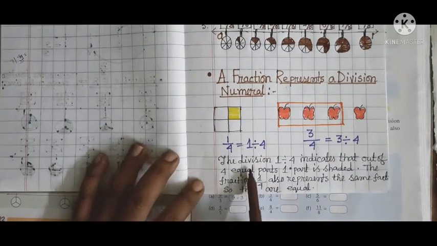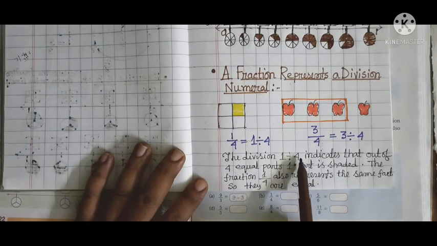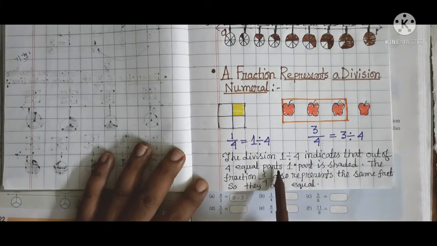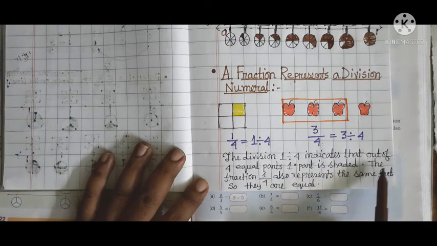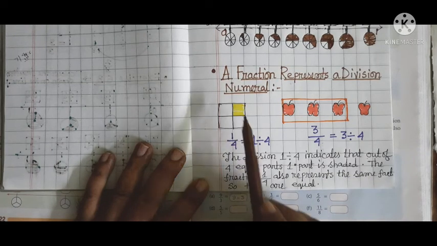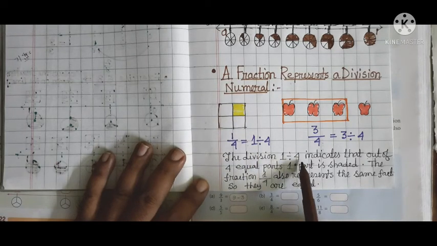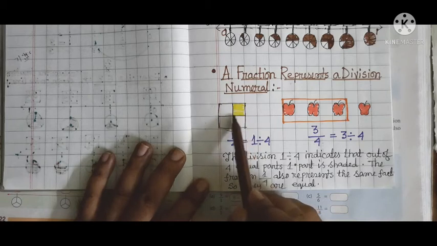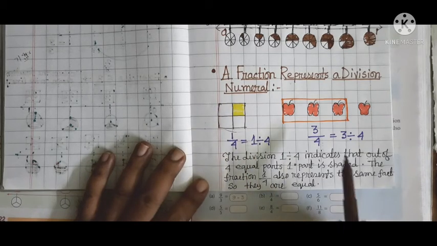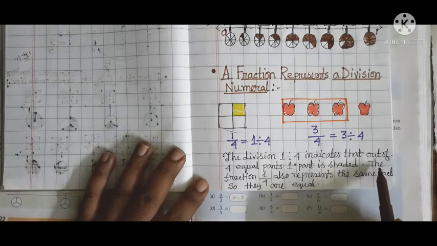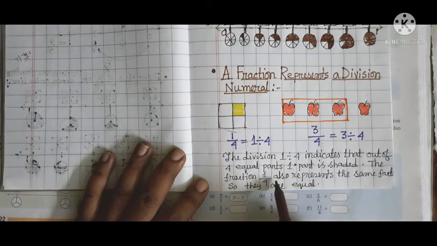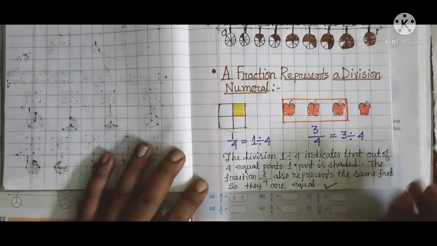Therefore the division 1 by 4 indicates that out of 4 equal parts, one part is shaded. The fraction 1 by 4 also represents the same fact. Out of the total 4 parts, one part is shaded, therefore it is written as 1 by 4. Both these are the same fact, and so they are equal.